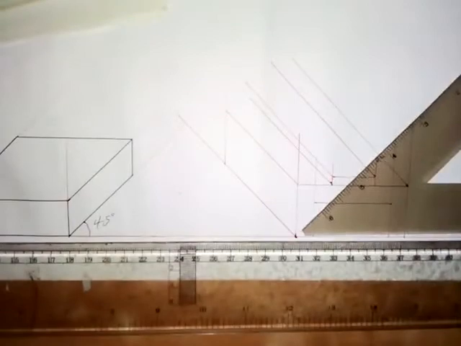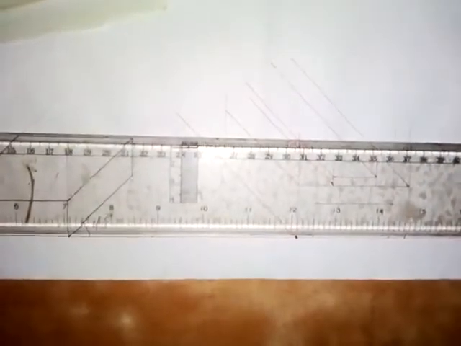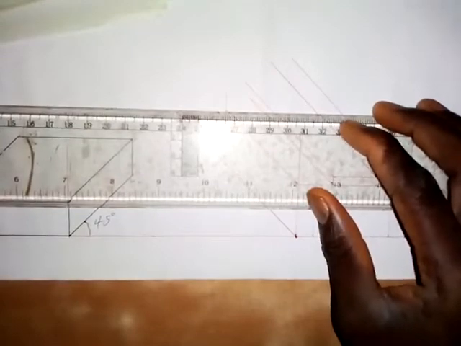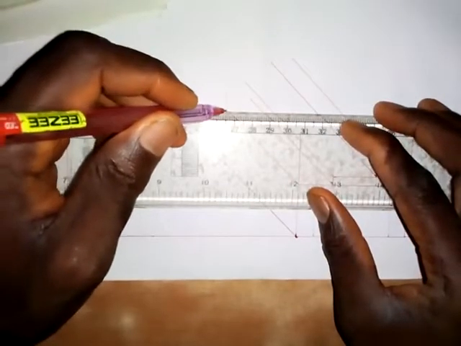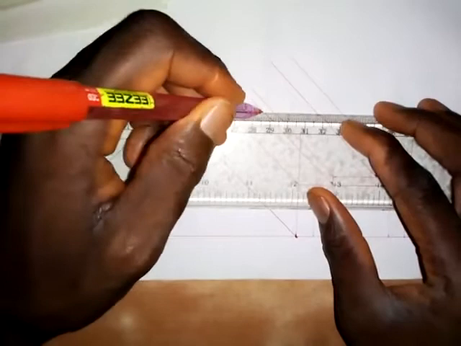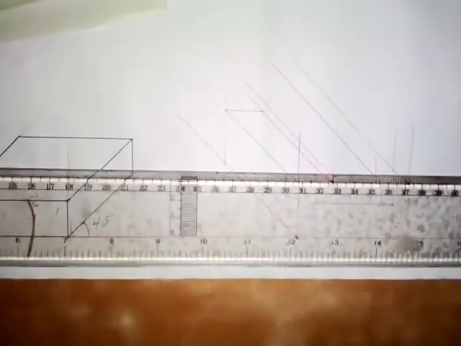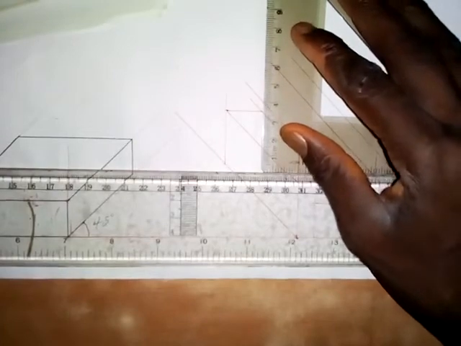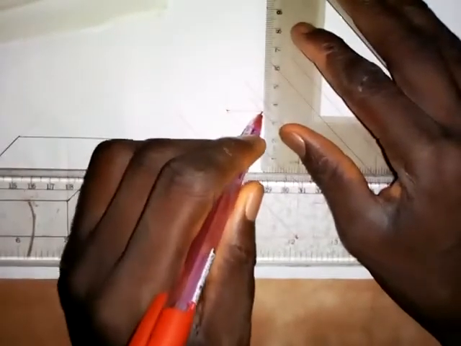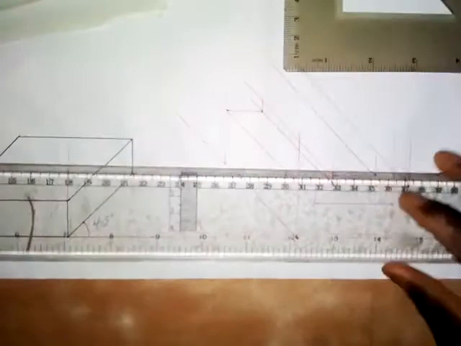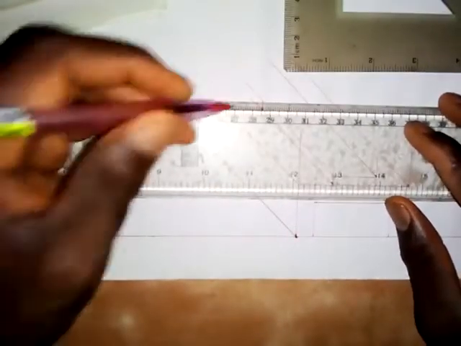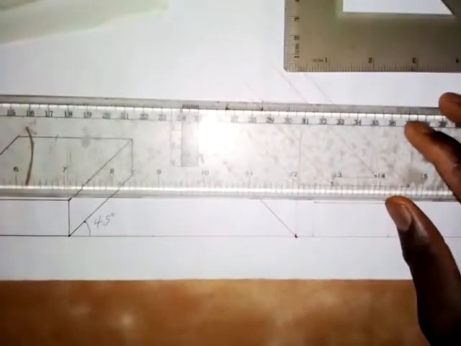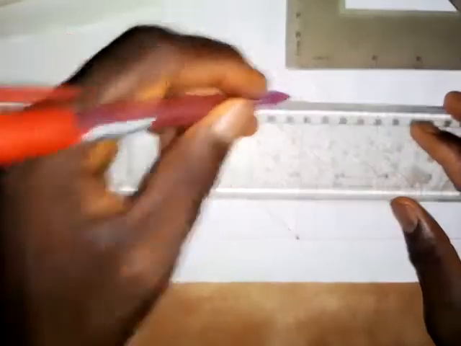Now the next thing is I will come to this point. At this point, I will draw a horizontal line. So it goes like this. When you get to this line, you stop it there. Then you take your set square and draw a vertical line at this point. Then wherever it touches on that point, you produce a horizontal line to this side.